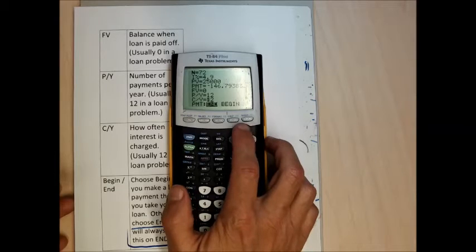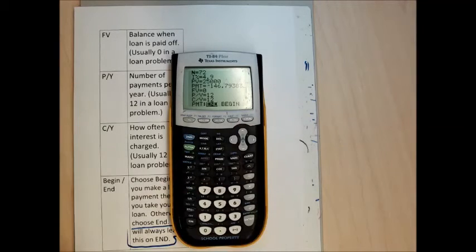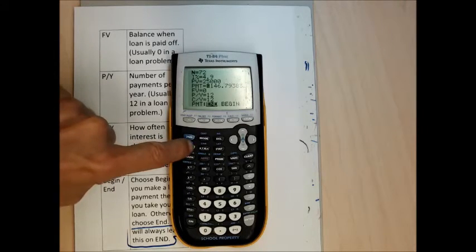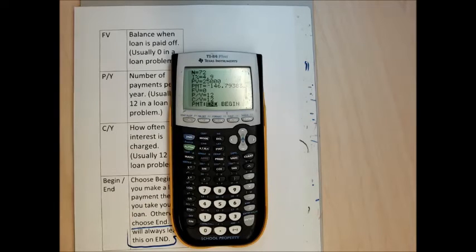If I want to find the monthly payment, I'd scroll up to the PMT, where I've left the dollar amount that was in there before. I'd get my cursor flashing on the PMT, and then I do 2 things. I hit the green alpha button, and then I hit the enter button. And for this car loan, the payment would be $401.46.